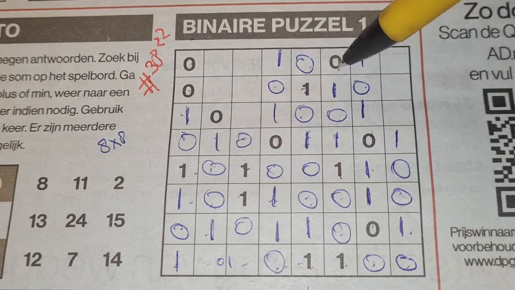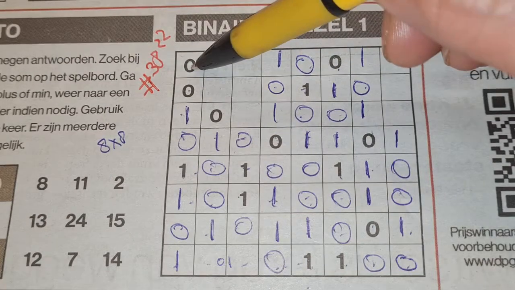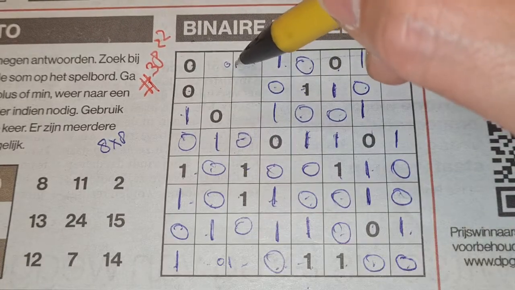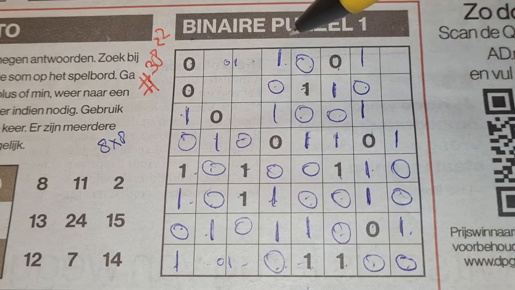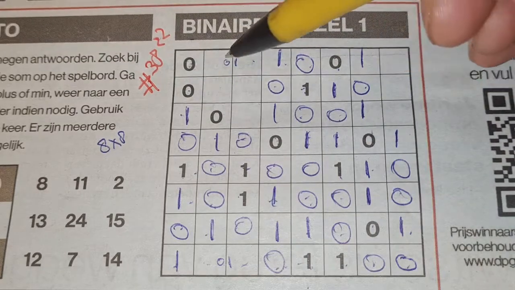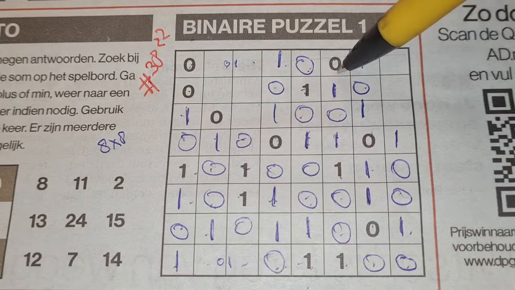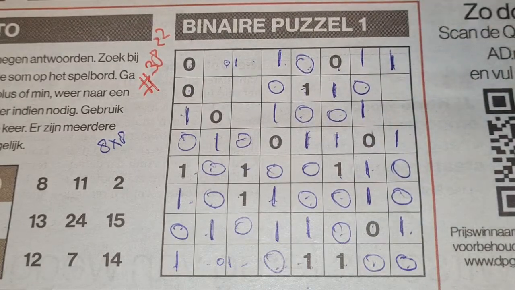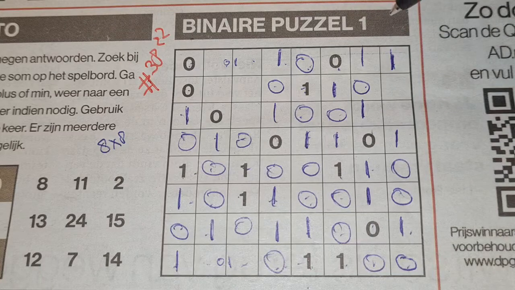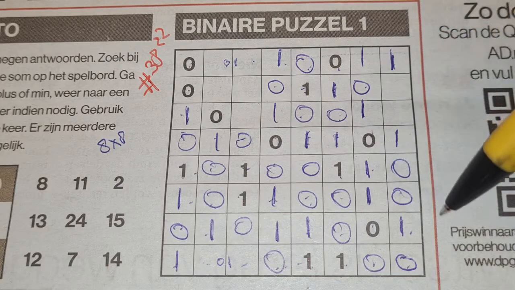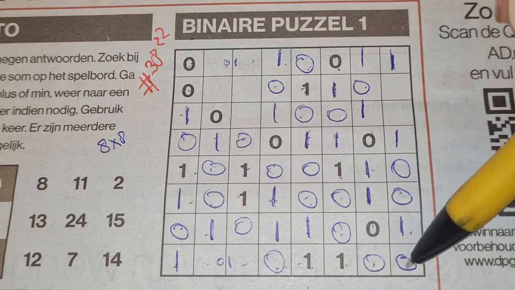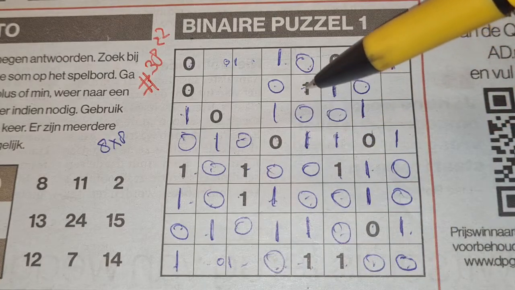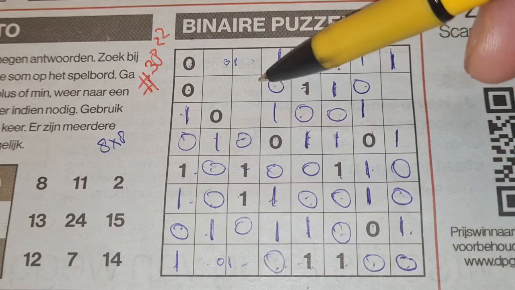We have here 3 O's, and I know between an O and a 1 with 2 empty boxes, there's always an O and a 1 there, but I do not know in which order. First O, second O, third O, fourth O. So this box should be a 1. Okay, can we compare? Let me compare this one. Difficult. Let me compare.